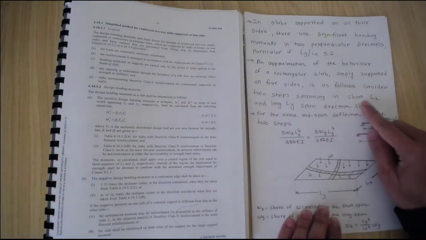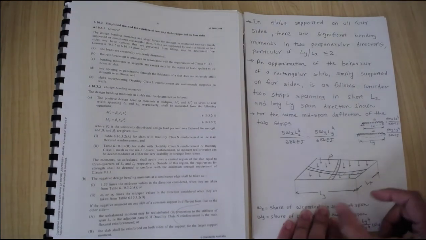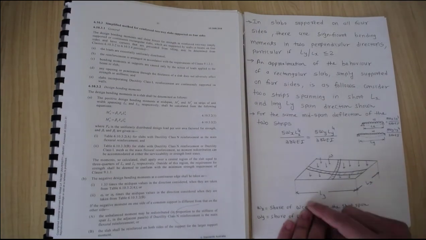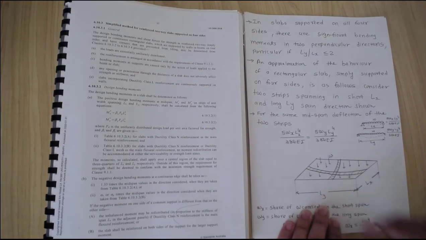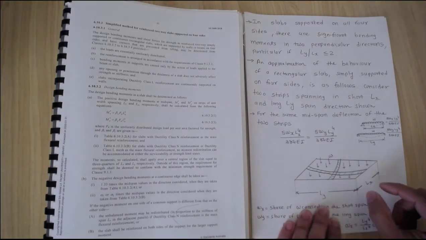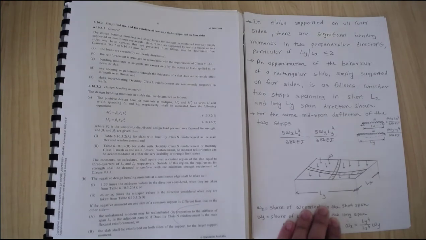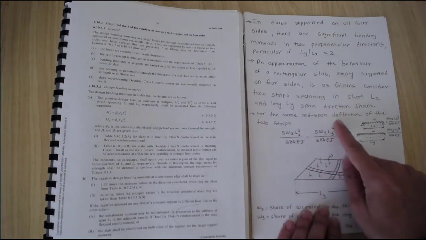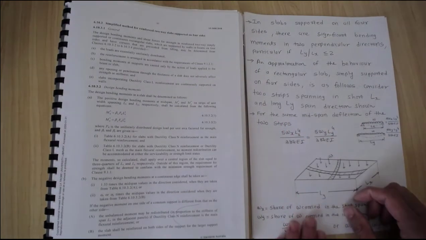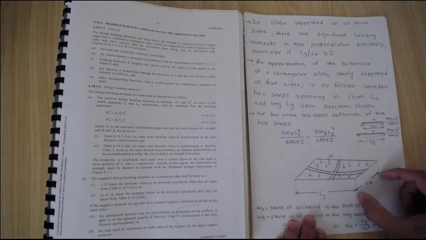Consider the two strips, one spanning in the short direction Lx. Please note, how do we decide whether it's Lx or Ly? It's not the horizontal axis and y axis in the slab. Lx is classified as the short span. So if you compare the two lengths on both sides, Lx goes to the shorter span and Ly goes to the longer span. For the same mid-span deflection of the two strips, let's consider this strip along the y, and let's take another strip along the x.